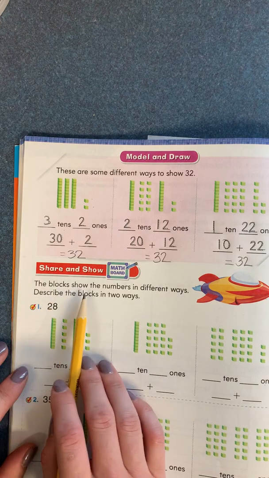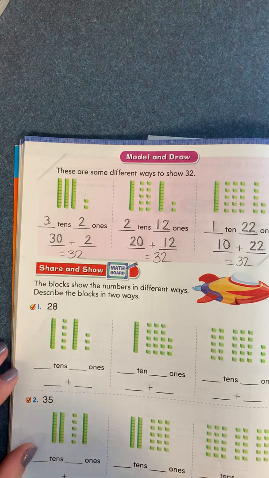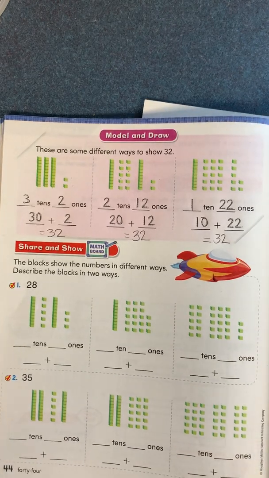It says these blocks show the numbers in different ways. Describe the blocks in 2 ways. They're not asking for 6 ways, they're not asking for 12 ways. That would take you all day. And frankly, we don't have time for that. So what it wants you to do is draw out the number in 2 ways. They give you 3 spots just in case you're feeling ambitious though.